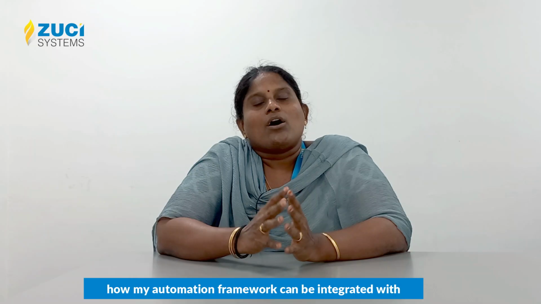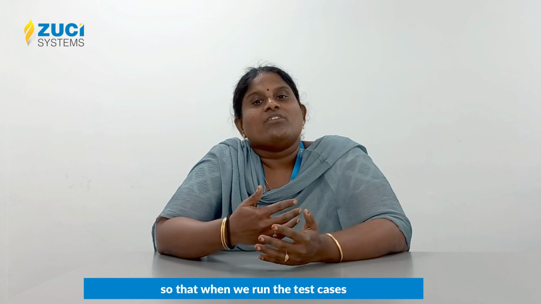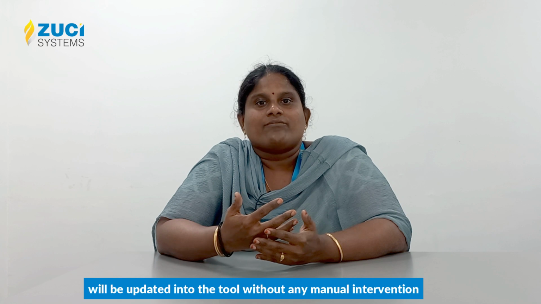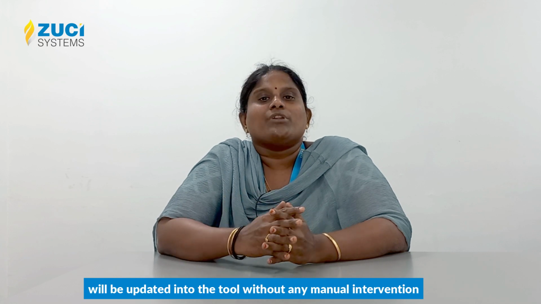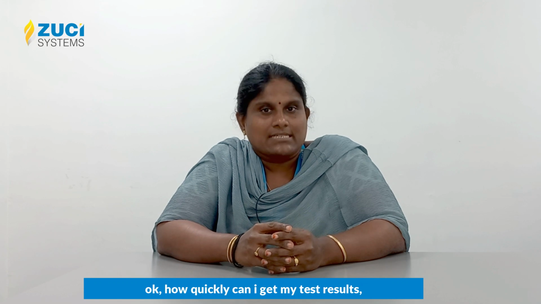Then, how can my automation framework be integrated with any test management tool like Jira, TestRail kind of thing, so that when we run the test cases, automatically the test case results will be updated into the tool without any manual intervention.